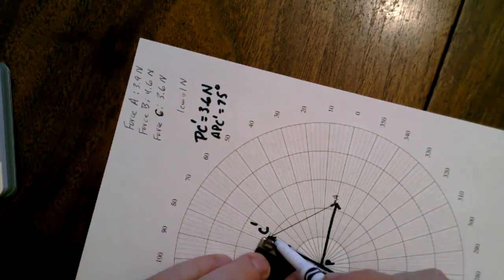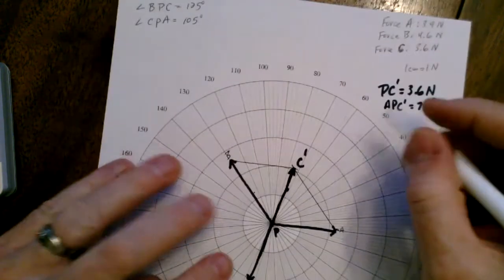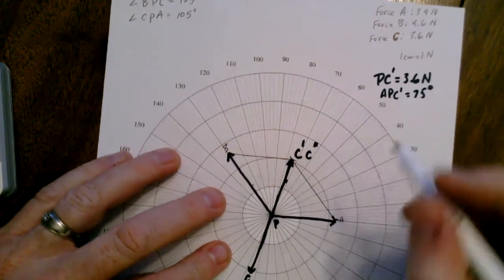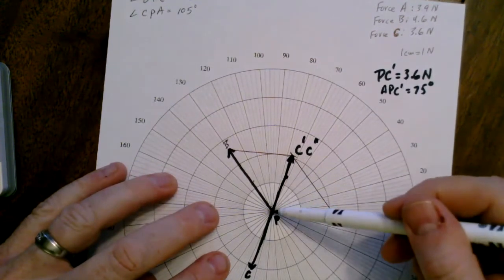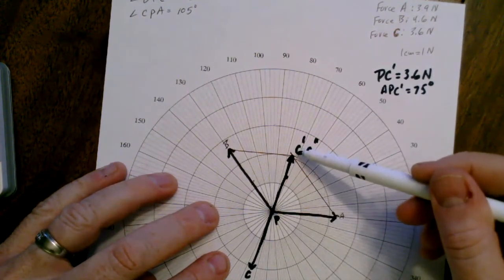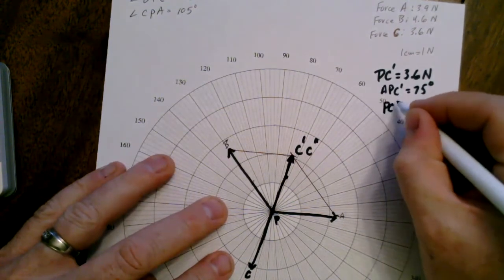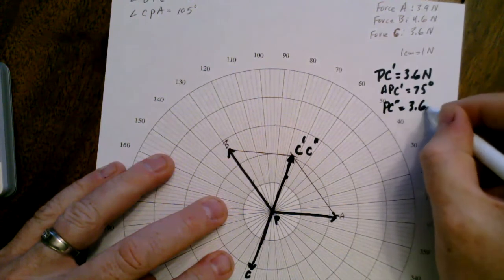I can sketch in there, and I'm pretty much right on that line. We'll call that PC2. If it didn't come out perfect, then this might be a little bit longer, and you'd have a percent error between your PC and your PC2. My PC2 came out to be 3.6 centimeters also.